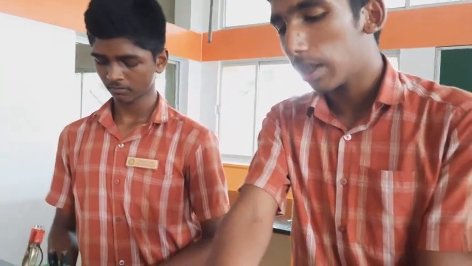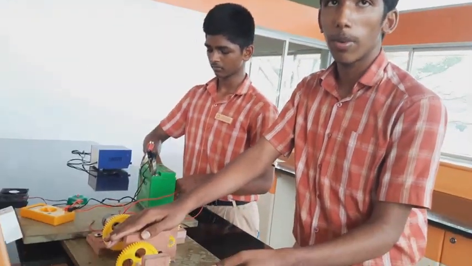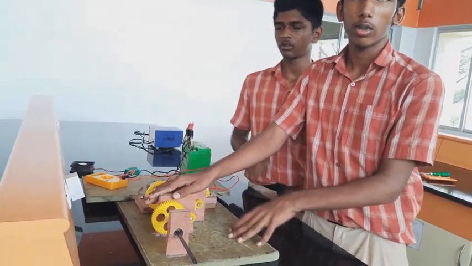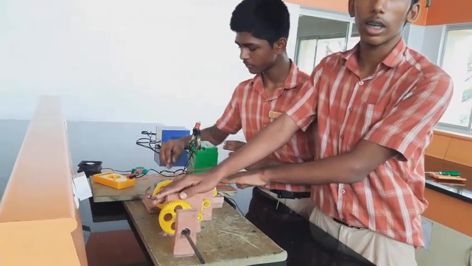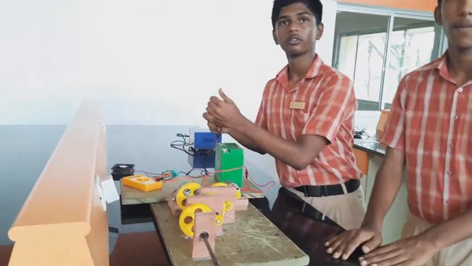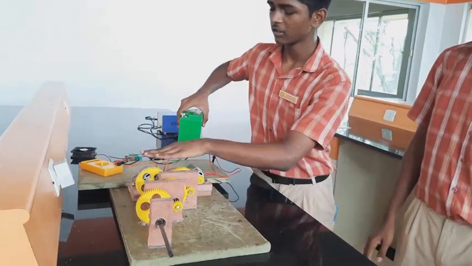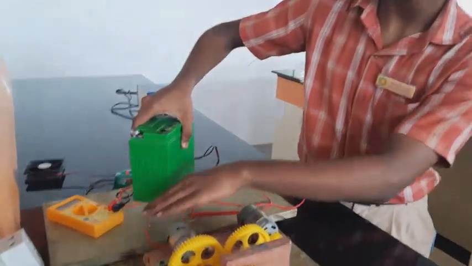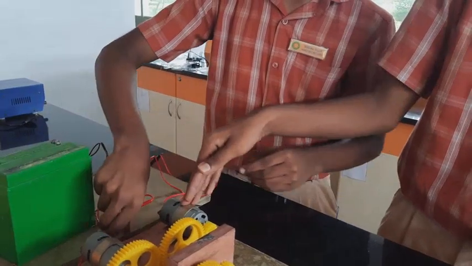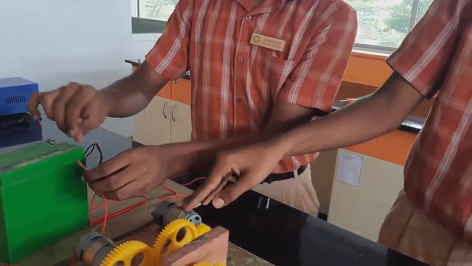If this rotates, more torque will be produced. If this rotates, more RPM will be produced. At the same time we can also generate electricity, so it will be more efficient than a normal motor. So we can power this motor and produce more electricity with this motor, because you know RPM is directly proportional to voltage.